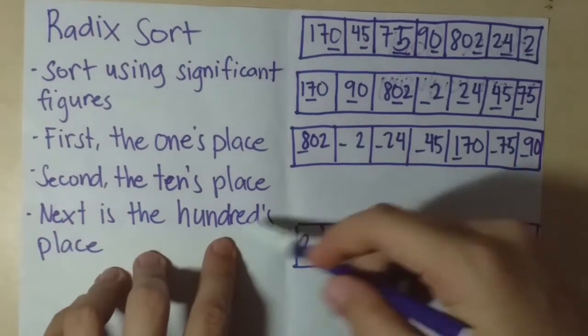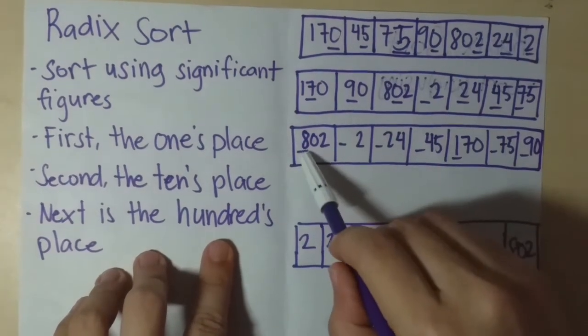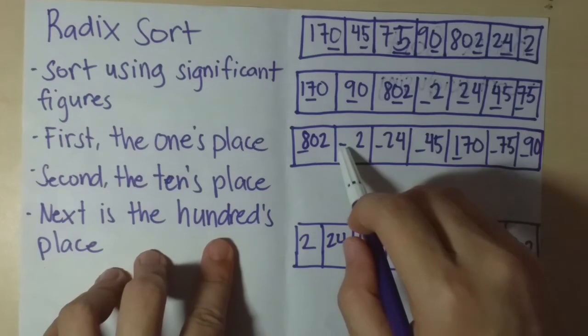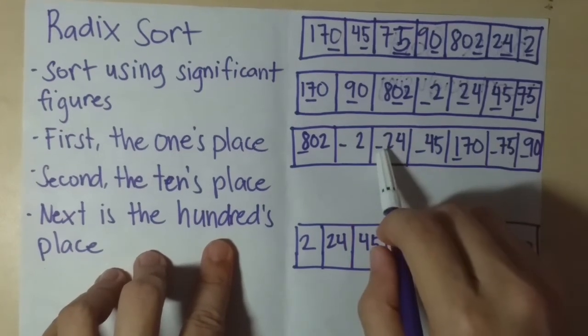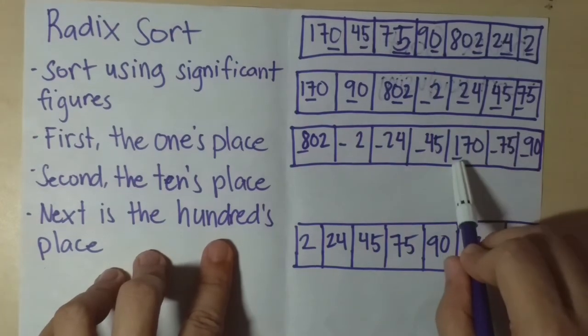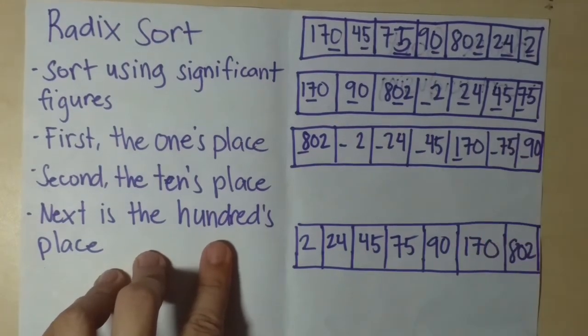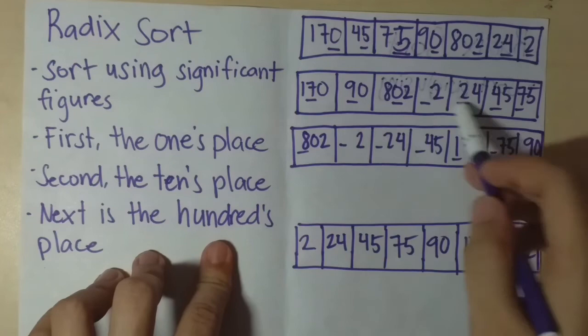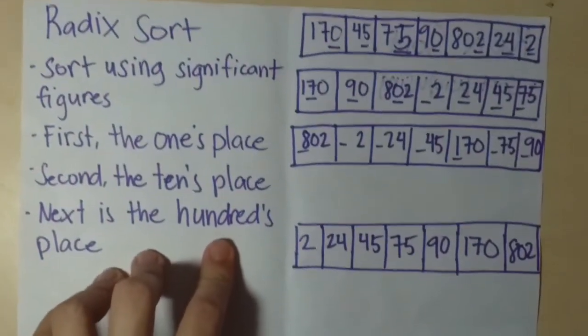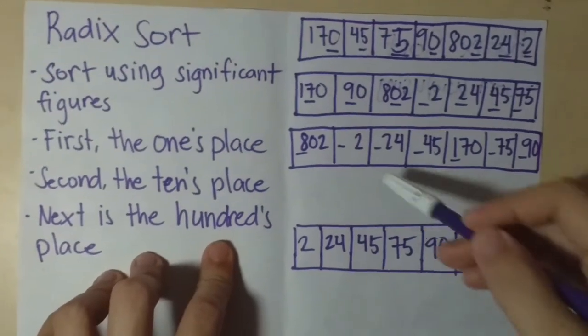Now we move on to the hundreds place. Right here, the 8 in 802. The 1 in 2, it's missing, so it's counted as 1. Then we have 1, 0, 1, and 1. So what happens next is, ta-da! Oh, sorry. This is what happens next.